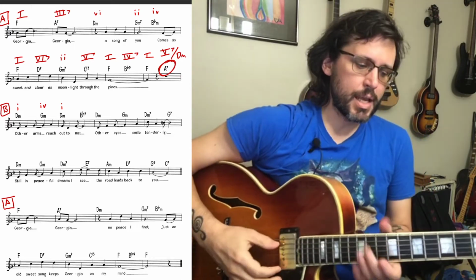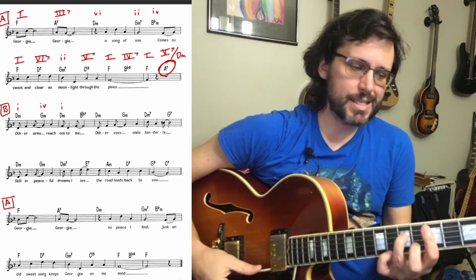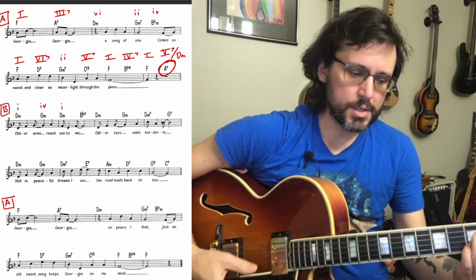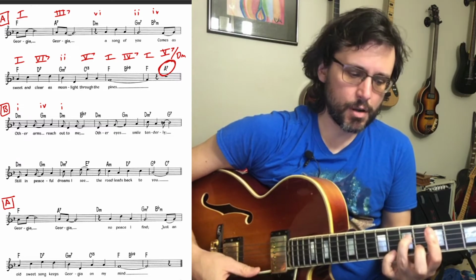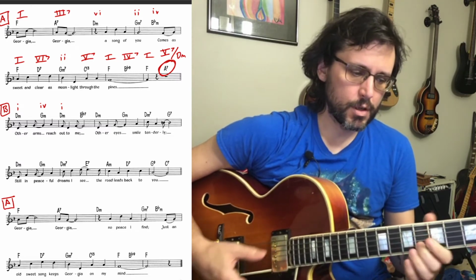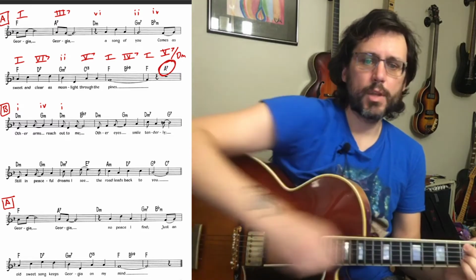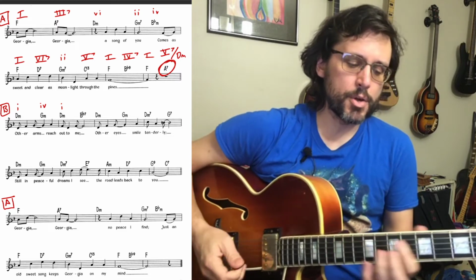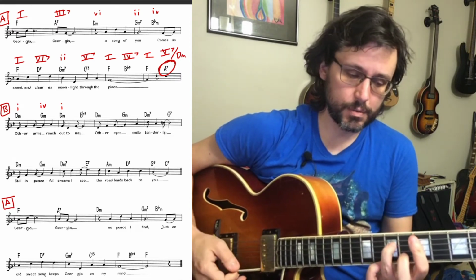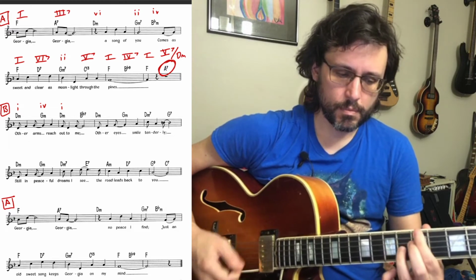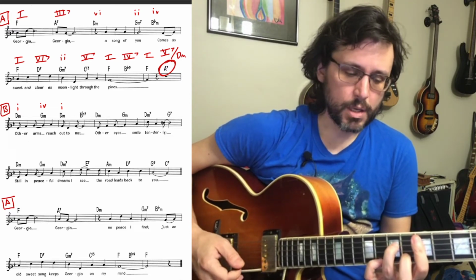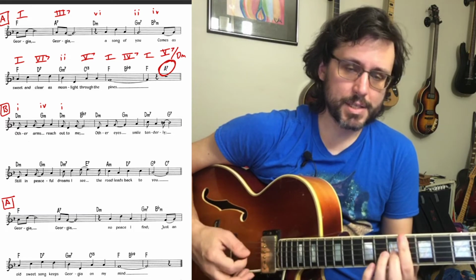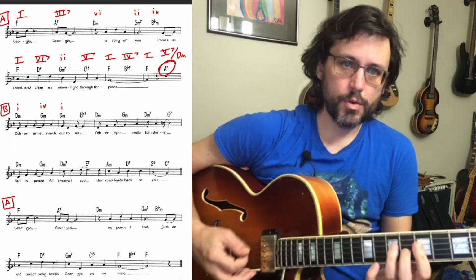D minor is 1. B flat 7 is basically, without going into this too much, a sound that we've kind of heard often going back to D minor. It's the flat 6 dominant chord, and usually that would go to the 5. If I play this, right, that'd be 1, flat 6, 5, 1.